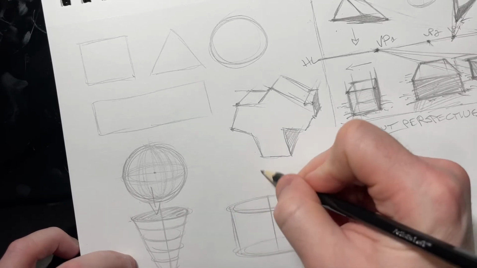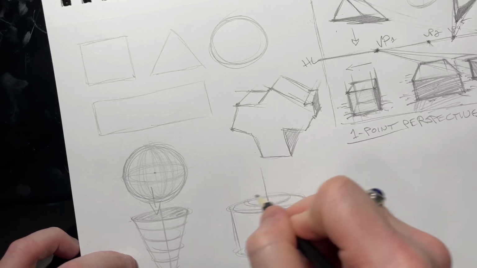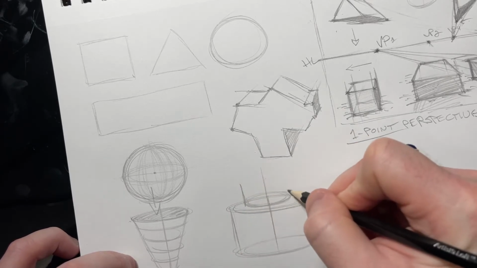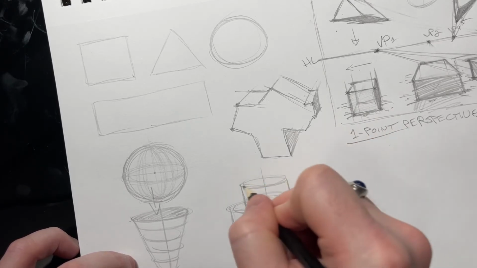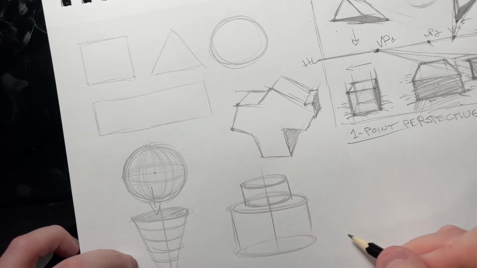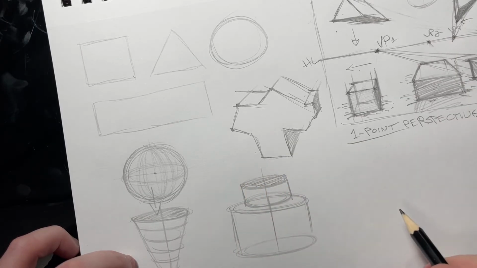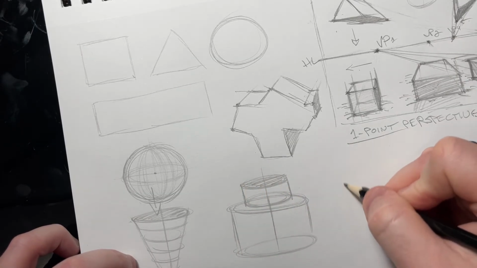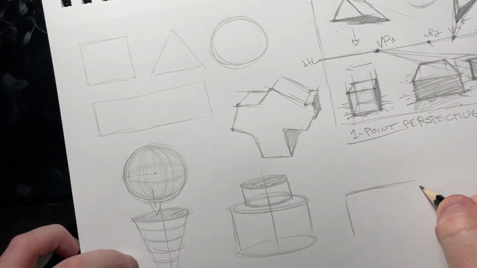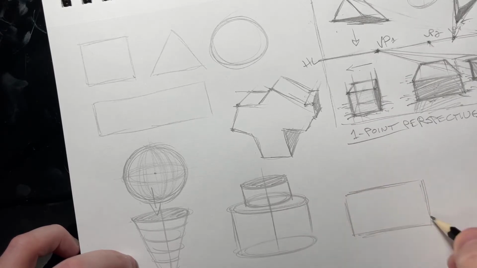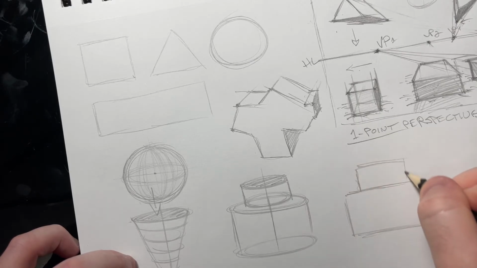And you can, of course, add layers to this cake, like a wedding cake. Just keep stacking the shapes up. If I want, now I'm seeing the top of this cake. If I looked at it directly, it would just look like rectangles stacked on top of each other.